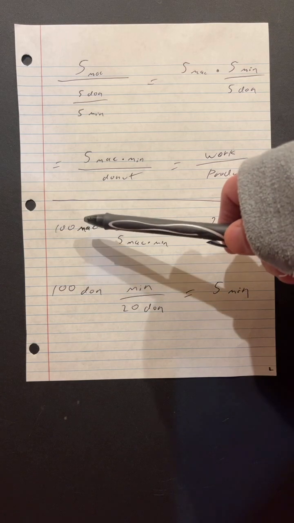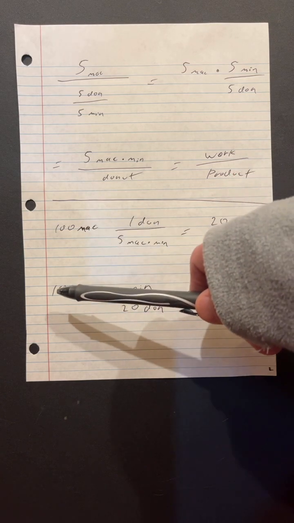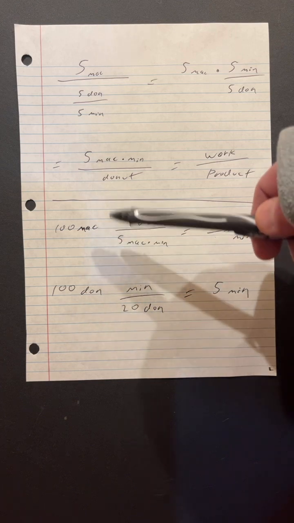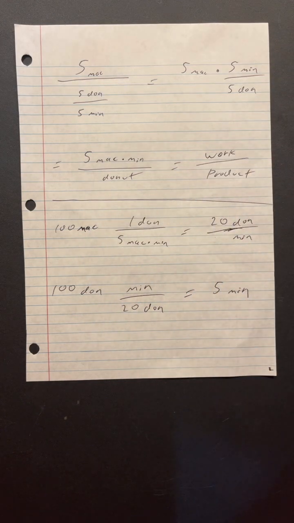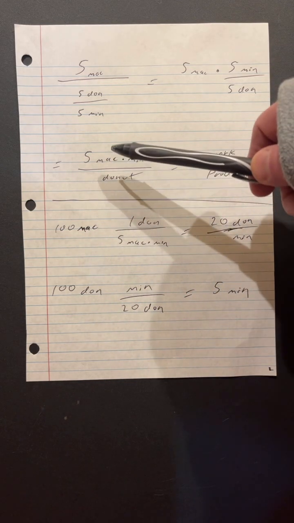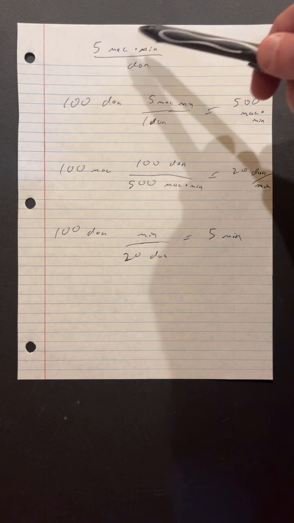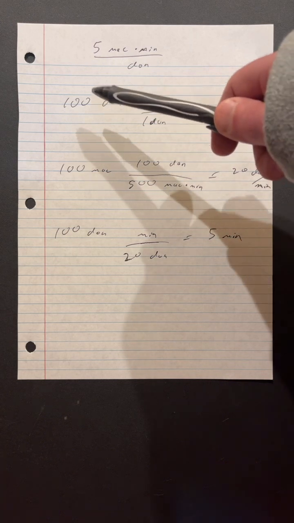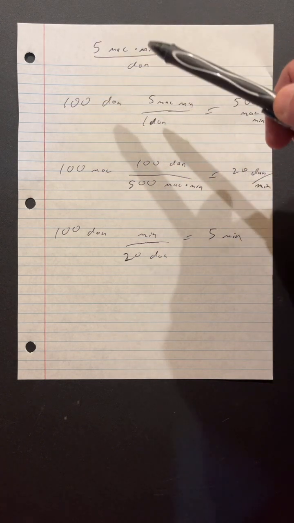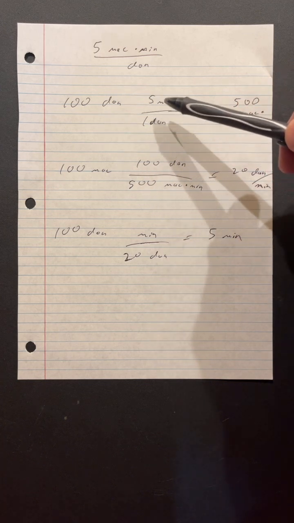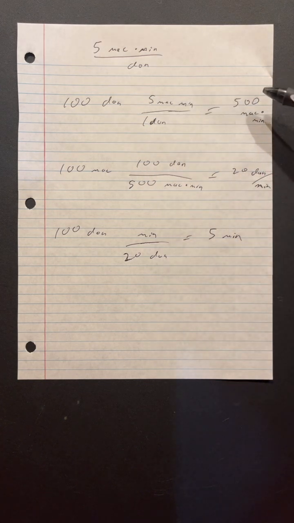I started with machines here, so now I'm going to show that if you start with 100 donuts instead of 100 machines, you'll get the same answer, but it'll just require an extra 1 or 2 steps. And I'm still going to use this same ratio right here of 5 machine minutes per donut. Next page. So here's our ratio again, 5 machine minutes per donut. We want to make 100 donuts, and so 1 donut is 5 machine minutes. Donut divided by donut cancels. That means it'll take 500 machine minutes as the amount of work to make 100 donuts.